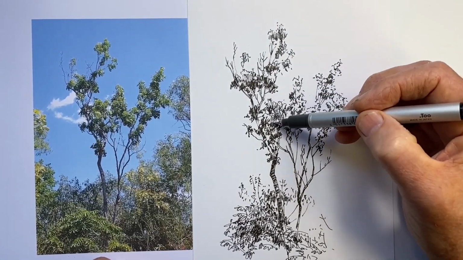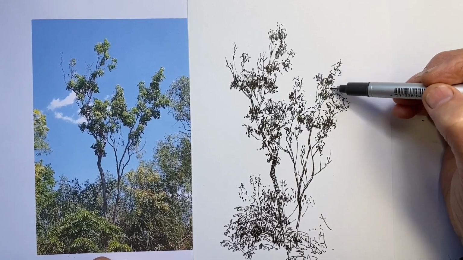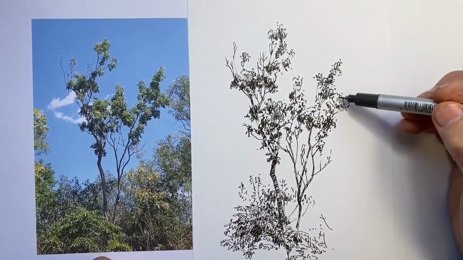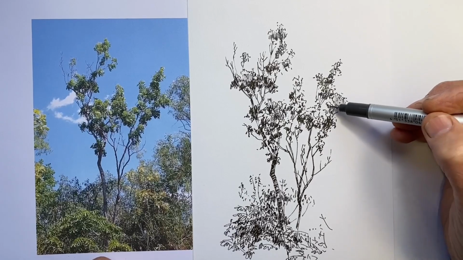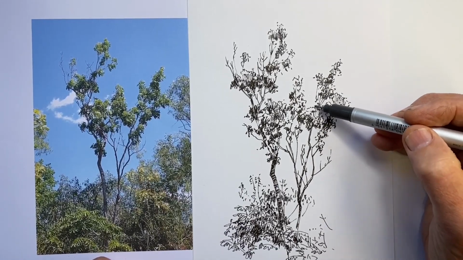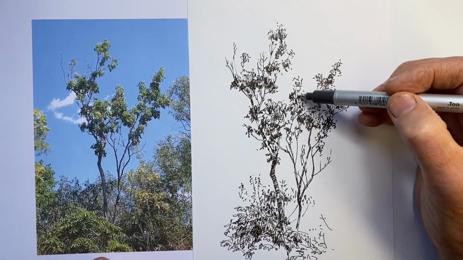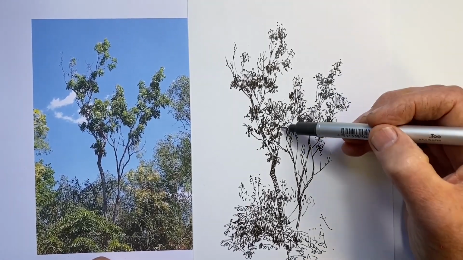We're not seeing them all on the same plane. So now I'm doing some more generalized hatching to get a sense of the green color being darker than the sky behind as well. But I still do want to leave some little white bits as well.